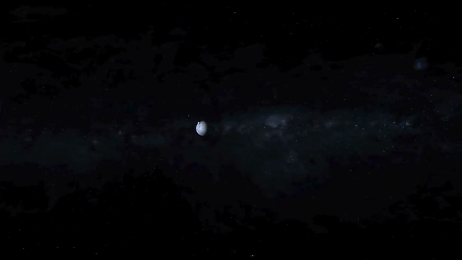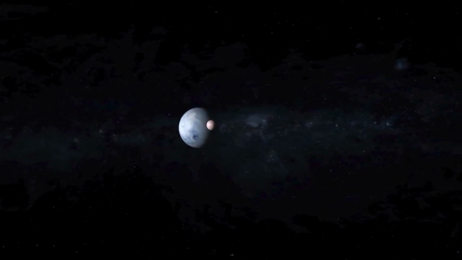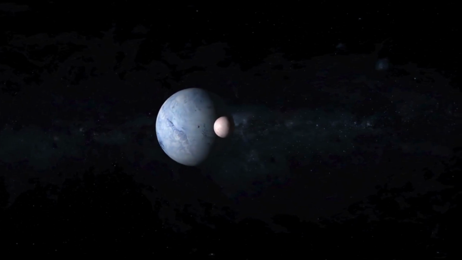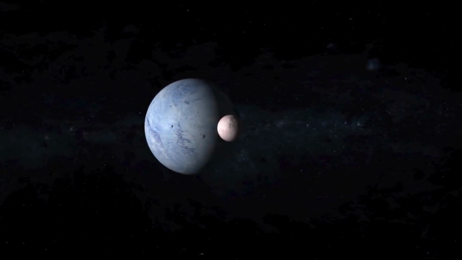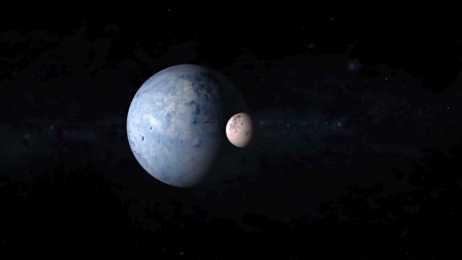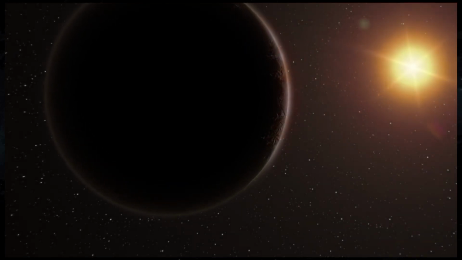A partial solar eclipse. Partial solar eclipse can be observed when the Earth, Moon and Sun do not align in a perfectly straight line, and the Moon only partially covers the disk of the Sun. So that's how a partial solar eclipse can be observed.